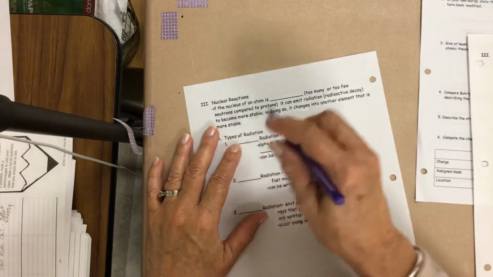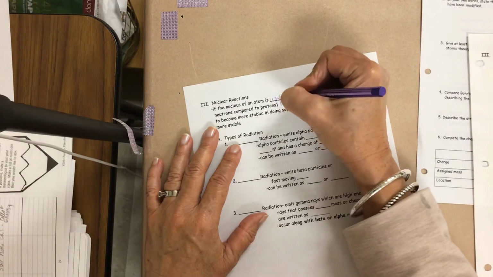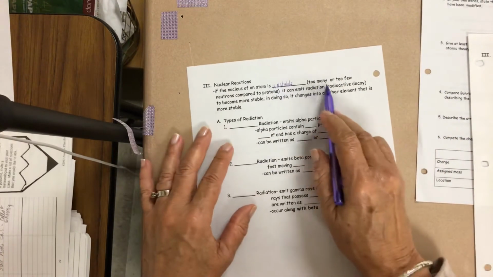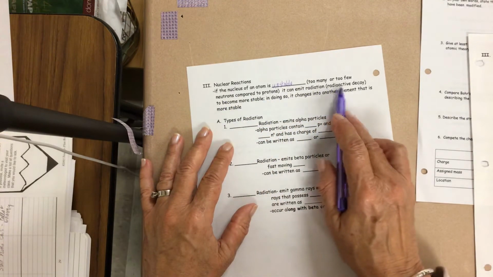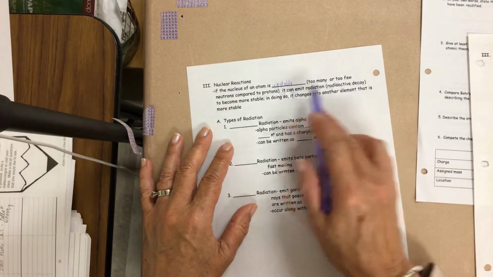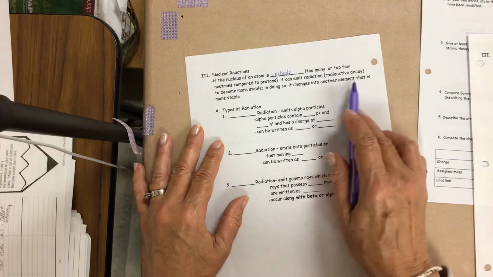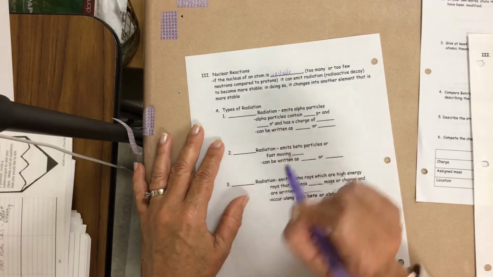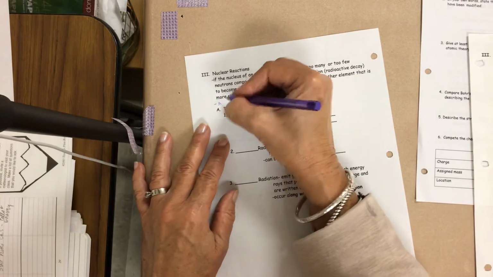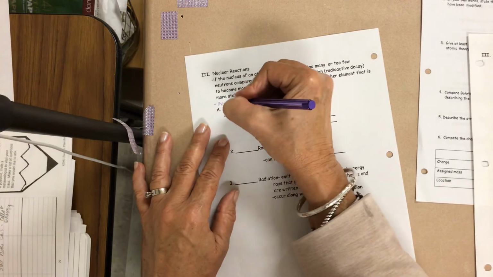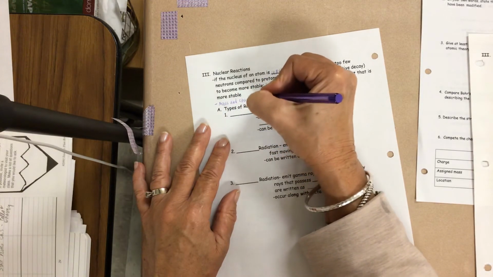So if the nucleus of an atom is unstable, and that's typically because you have too many or too few neutrons compared to protons, it can emit radiation or radioactivity or radioactive decay to become more stable. In doing so, it will change into another element that is more stable. Now, there are two things that are conserved in nuclear reactions: mass and charge. So mass and charge are conserved.